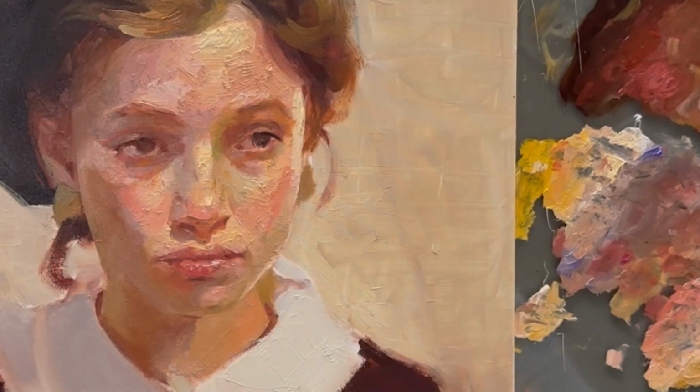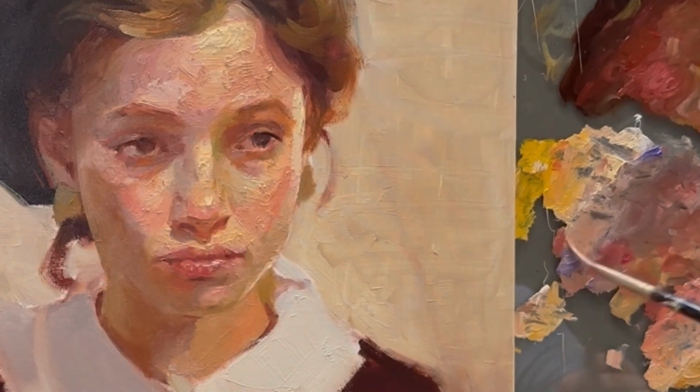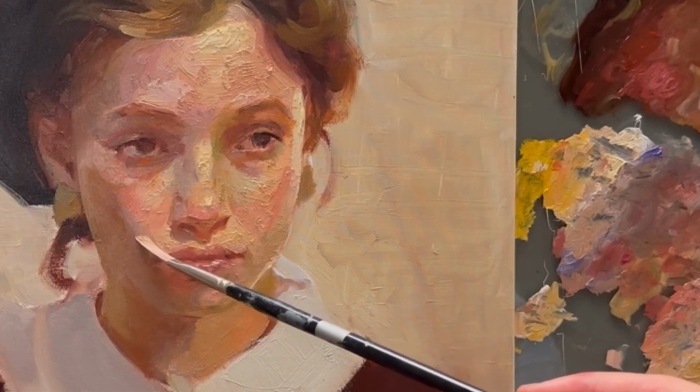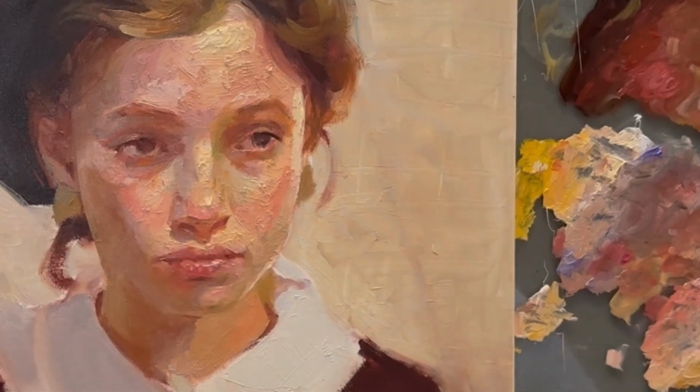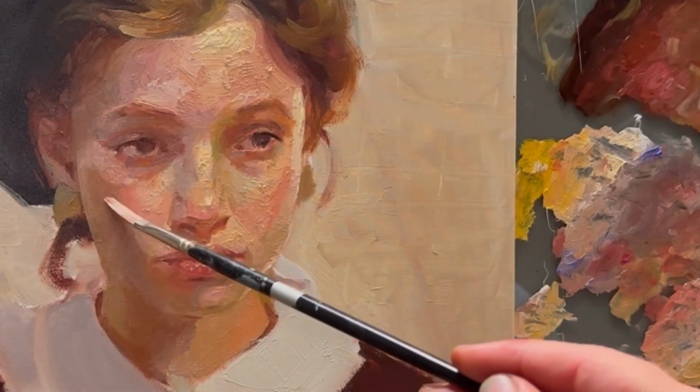What do I see? I see too strong of a transition right here. So I would like to soften that a little bit more. That's better. I would like to make a little bit more of a step here.